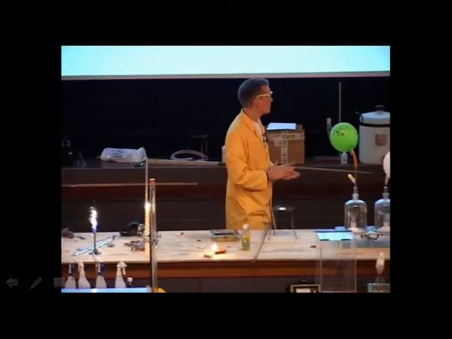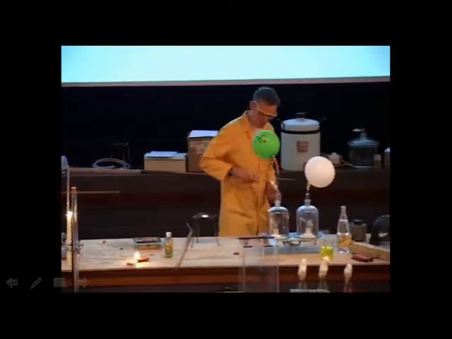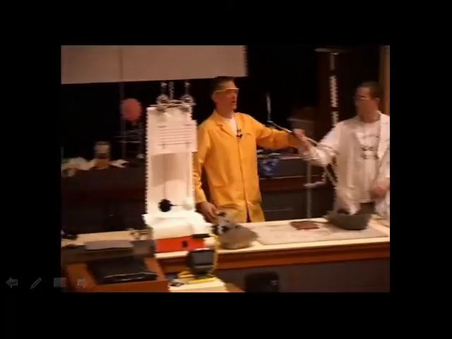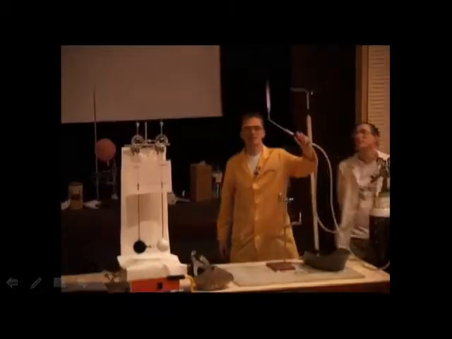Well, can we burn just any old gas then? Actually, no, we can't. Here we have some hydrogen. Hydrogen burns very easily, so this is hydrogen and oxygen burning. It's a very, very hot flame, and we'll come back to this later. But there's very little light coming out from this. So there's a lot of energy being given out, but it's mainly in the form of heat energy, not very much light.